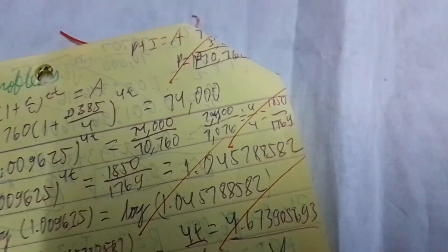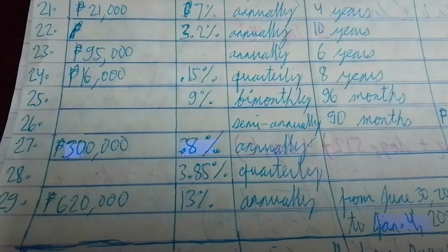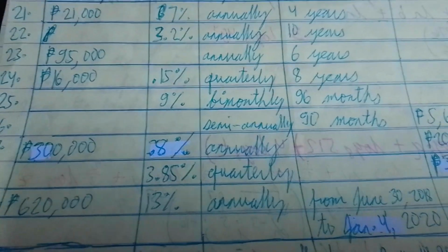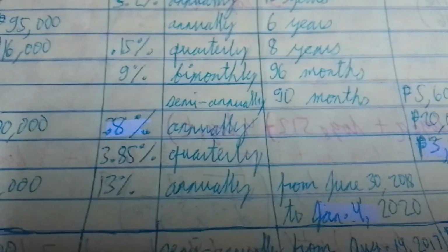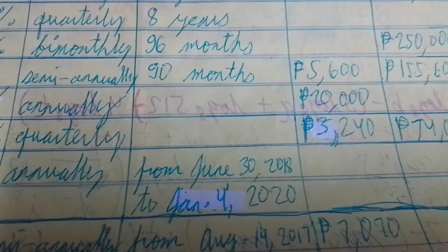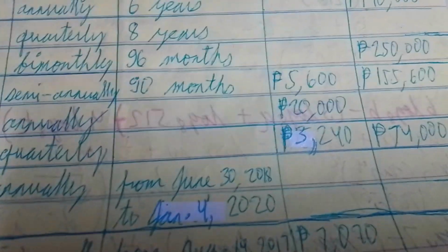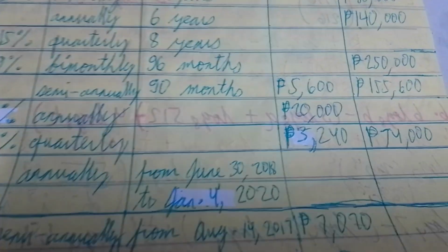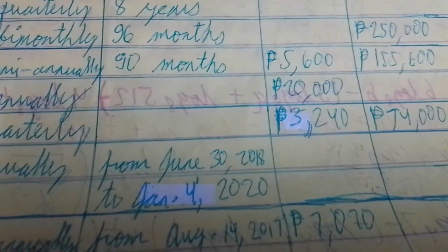For number 9, this is the problem that I'm having in my situation. I have 620,000 pesos as the principal, 13% as the rate, and it's compounded annually. That's the good news, so I don't have a problem. And our time, we have a problem. The time that we're doing right now is from this date up to that date. It says here from June 30, 2018 to January 4, 2020.